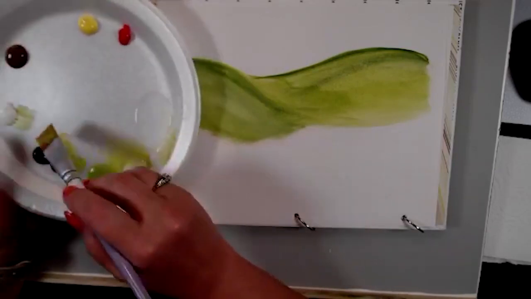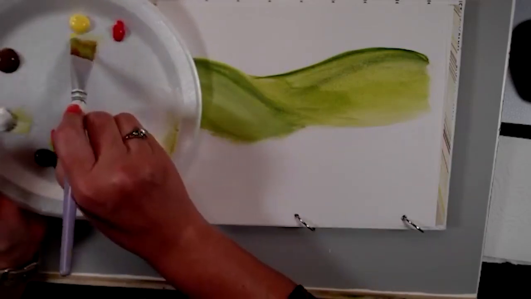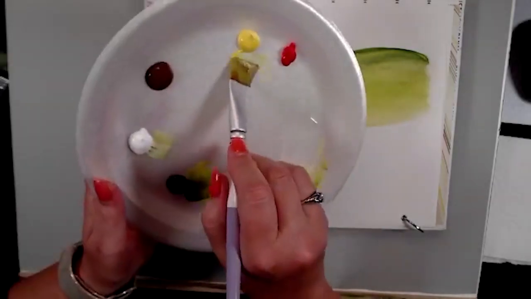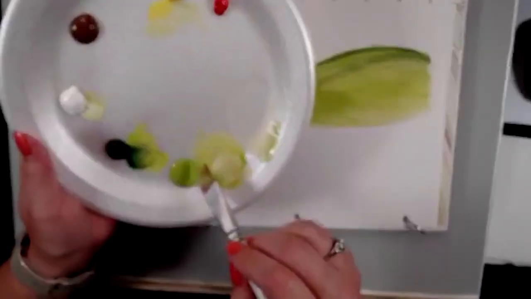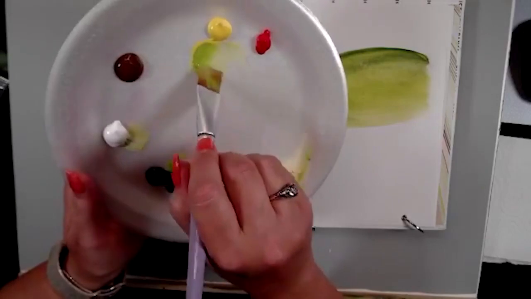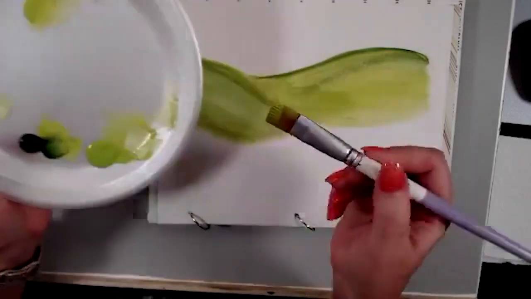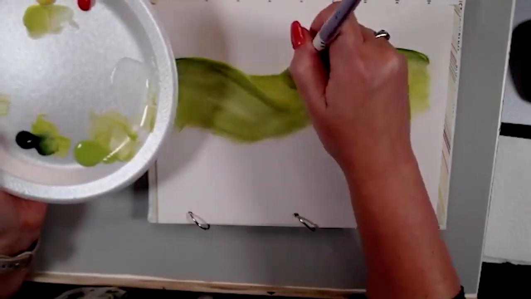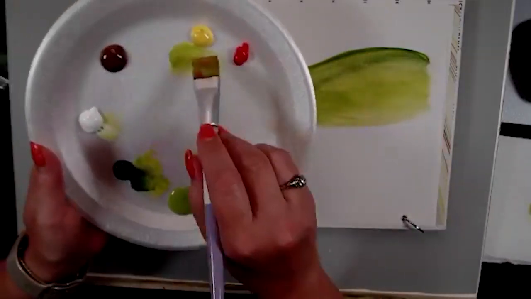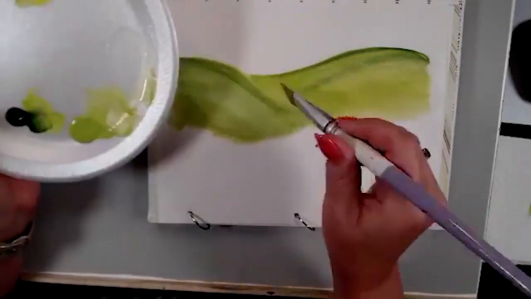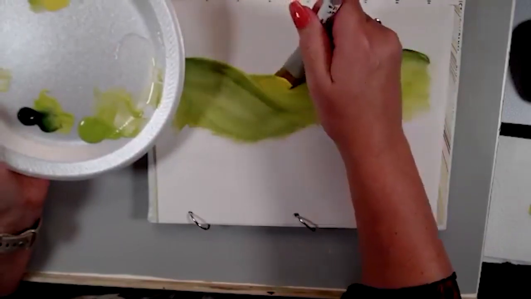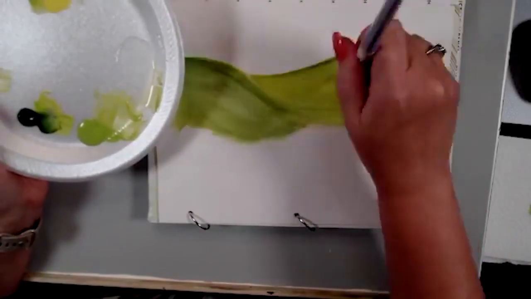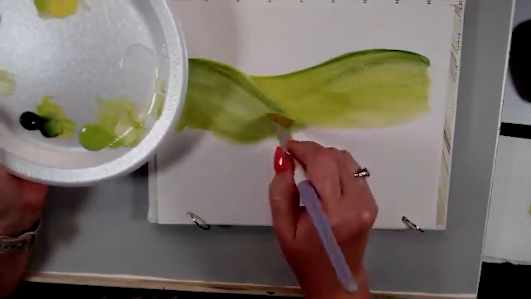So I'm going to take some more medium and I'm going to side load some of this daffodil yellow with the citrus green. Okay, and we're going to come right through here. And not enough yellow. I got too much citrus green, so I'm going to wipe that off. Come back with the yellow. There we go. Okay, and sweep that forward.